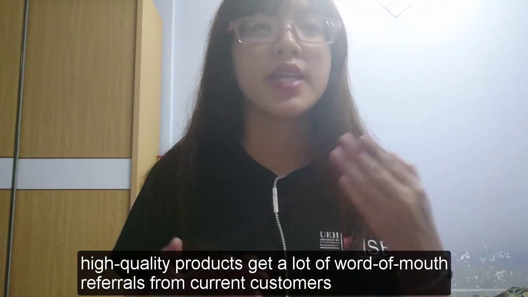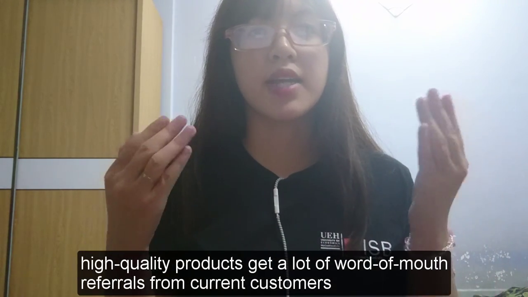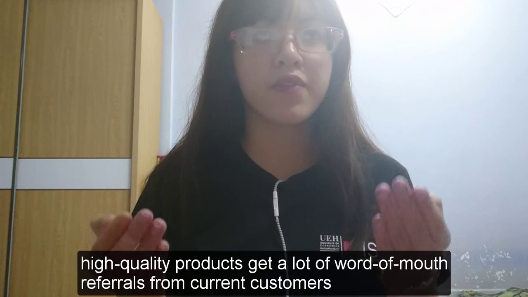However, it's important to note that off-page SEO relies on human behavior. That means that people only reference and share content they like. As such, it applies to both organic and local SEO. And from that, a high quality product gets a lot of word of mouth referrals from current customers, more than a low quality product.